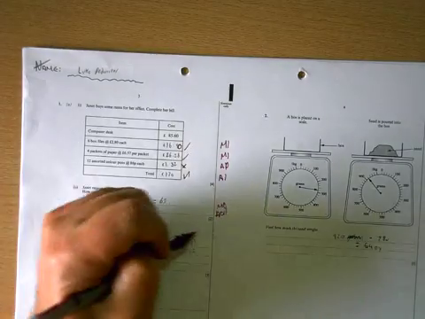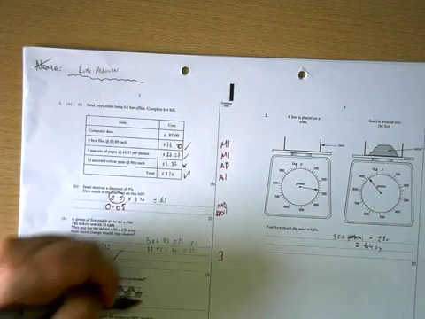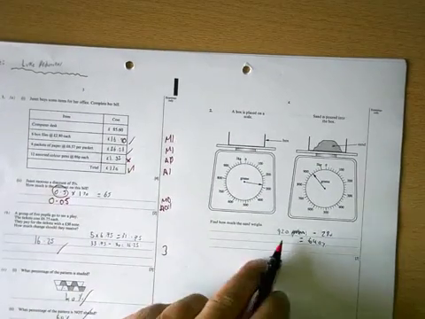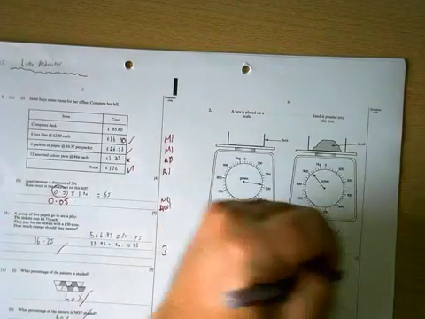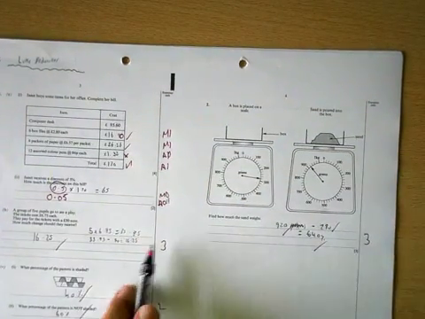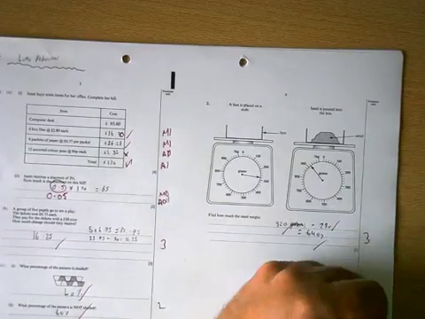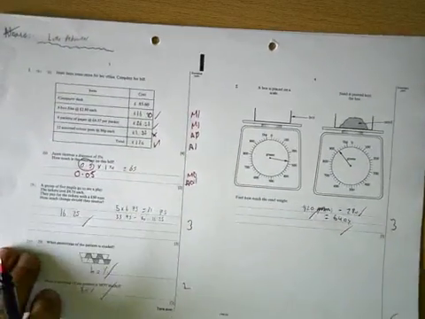£16.25, good. So you got your 3 marks for that, and your 40% and your 60% for that. Here you've correctly read the 2 scales and found the difference and got that right, so that's good. 3, 6, 8, 10, 11 marks on that first page.